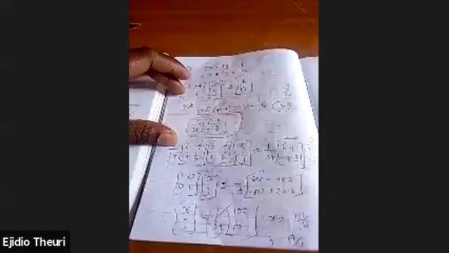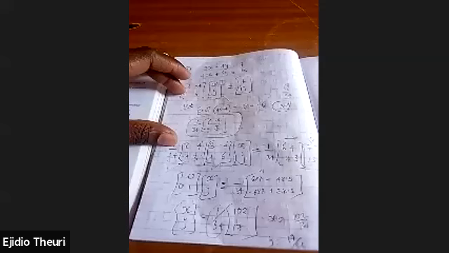So what did you get from that side, Alex? Alan Kariuki, what do you get from that side? Lewis? X is equal to 3. Okay, 3. What did you get here in this part? Just a minute.